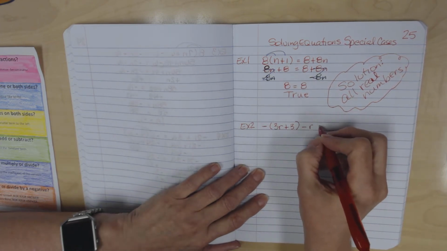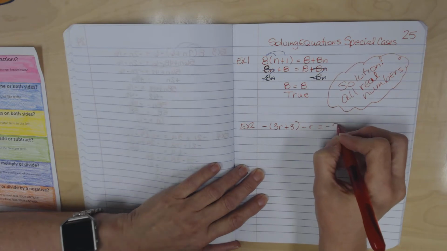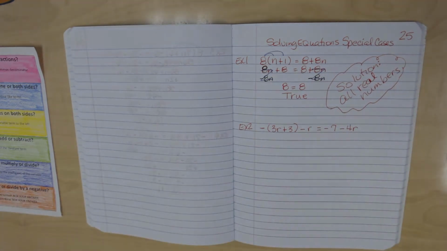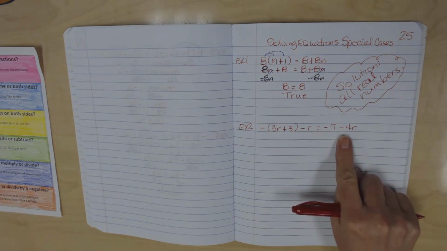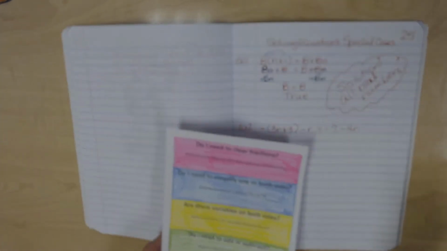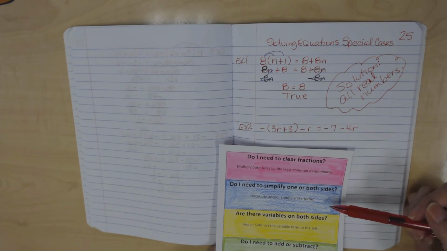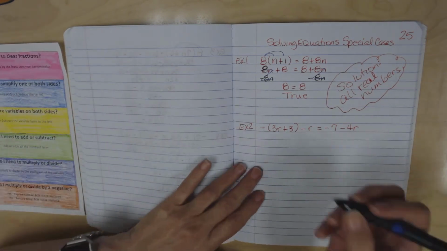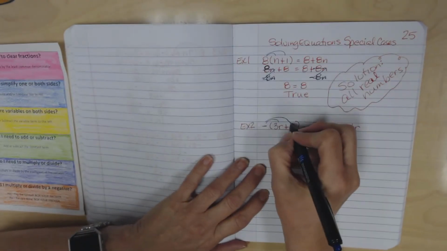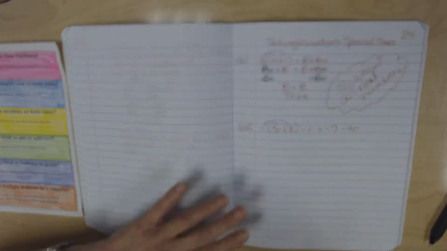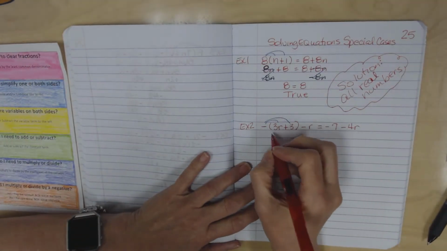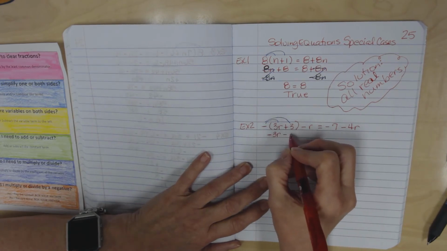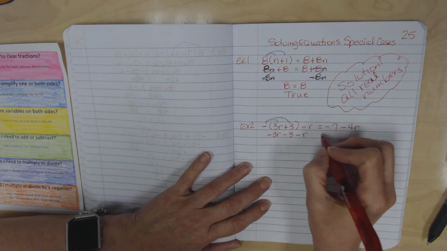So let's look at our second example, which is negative quantity 3r plus 3 minus r, and that equals negative 7 minus 4r. On the right-hand side, we're just fine. We're not going to need to simplify there. We don't need to deal with fractions, but we do need to simplify the left-hand side. So let's go ahead and do our distribution. This negative sign goes to both of these guys. So negative 1 times 3r is negative 3r. Negative times a positive is a negative.